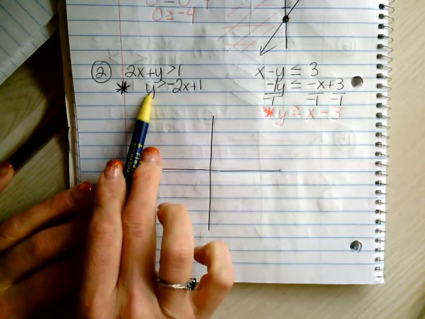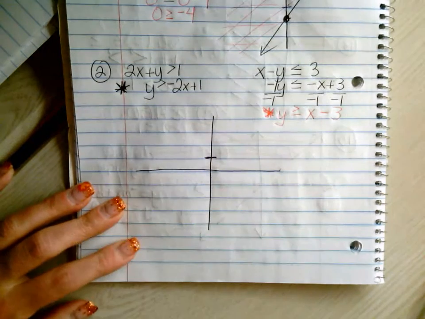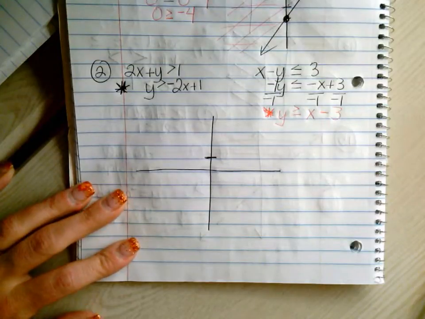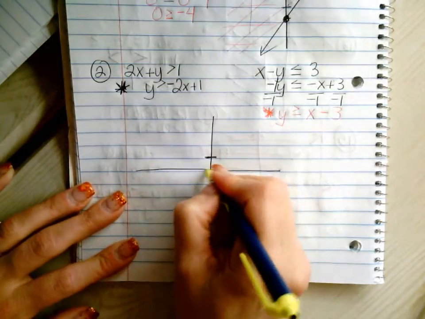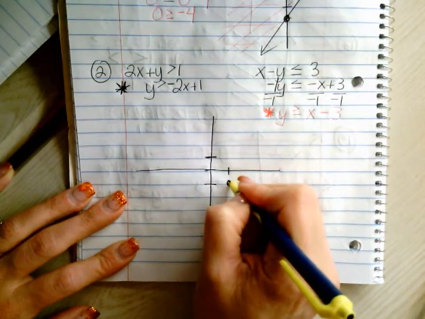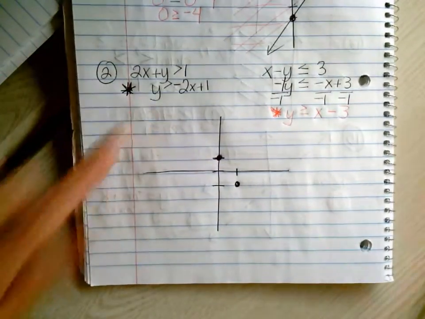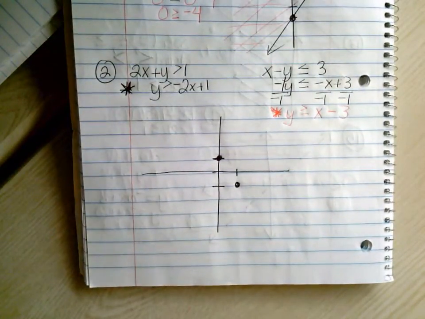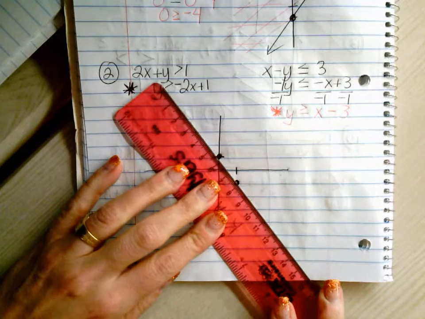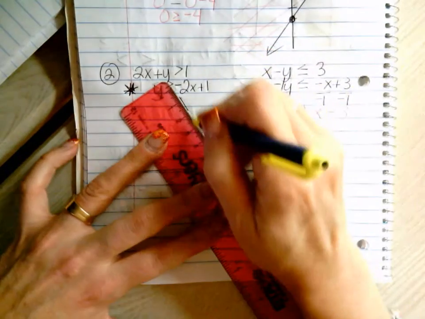Starting with the black one. 1 is my y-intercept. My slope is -2, which is down 2 over 1. I'm making it a little bigger for myself. So this is my black line. It's greater than, so will it be dotted or solid? Try again. Yep.